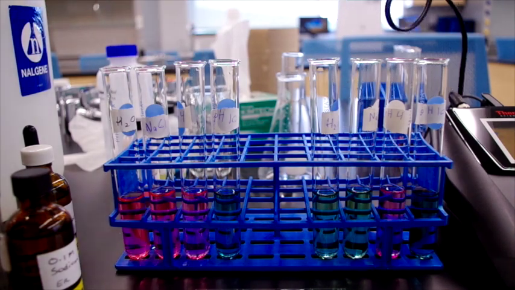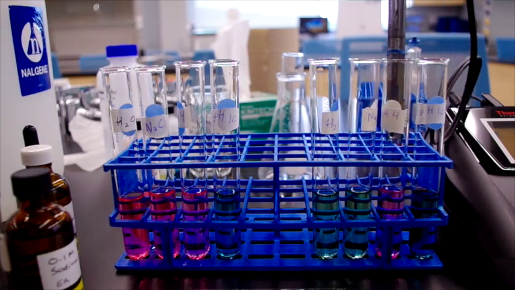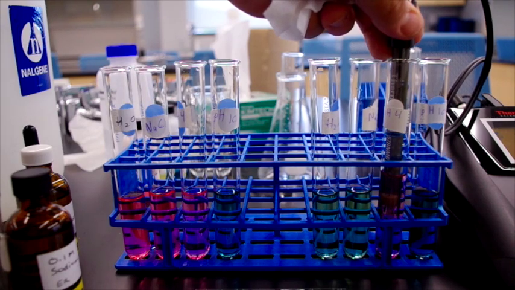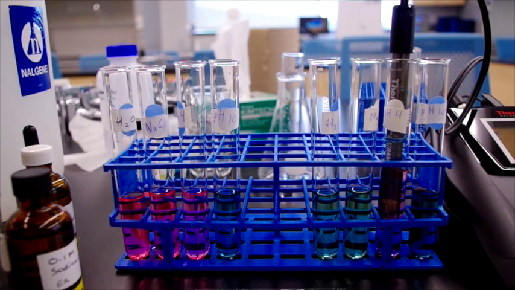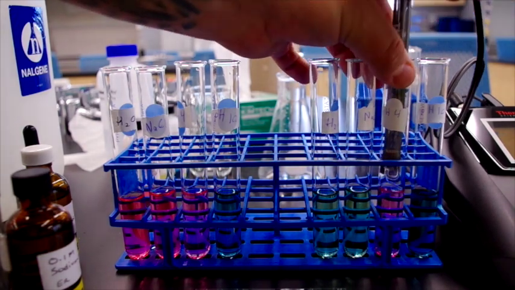Now our pH 4 buffer has increased a little bit, but it's still around 4.6, which is pretty robust.